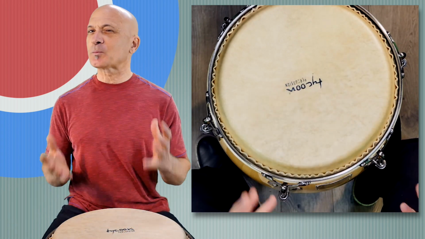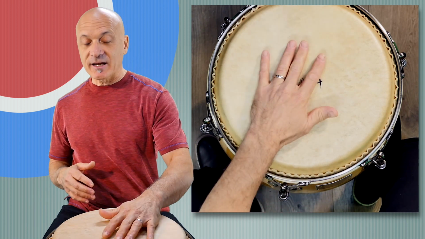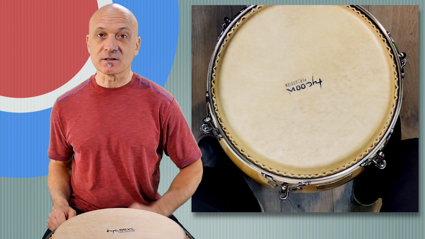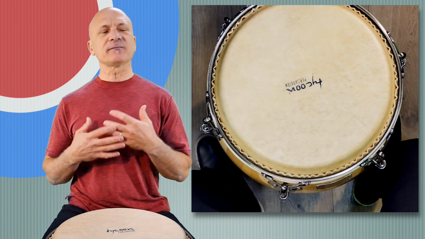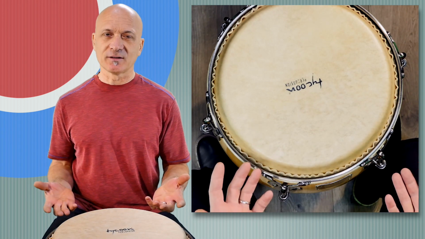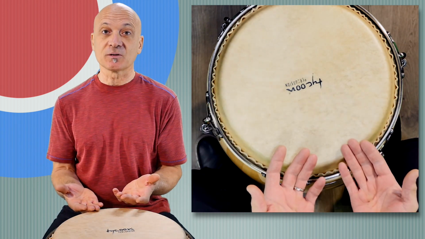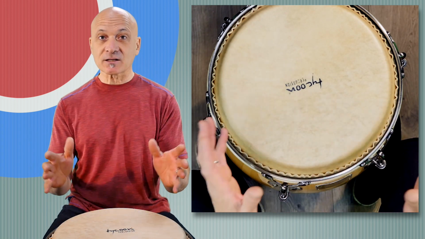All right, that should be pretty easy because we really already talked about that. Instead of the hand or the palm on the and of 2, I'm just replacing that with an open tone. Really fun rhythm. Again, these are all really basic, but really musical and useful. So that when you go out and play, you have several variations now you can play. You can play the simple version, the basic version.